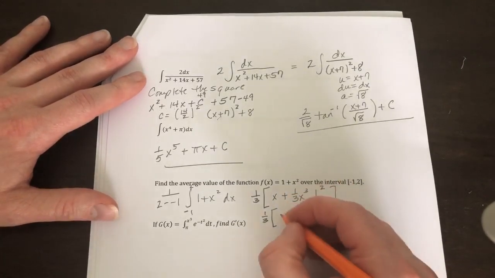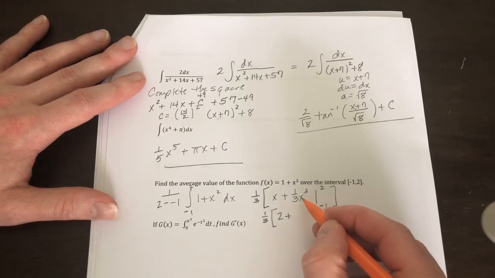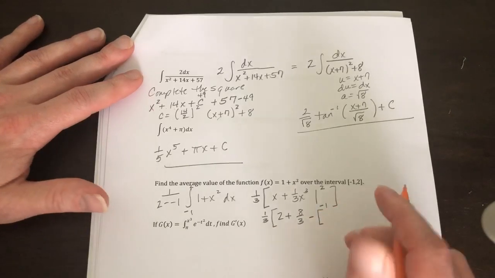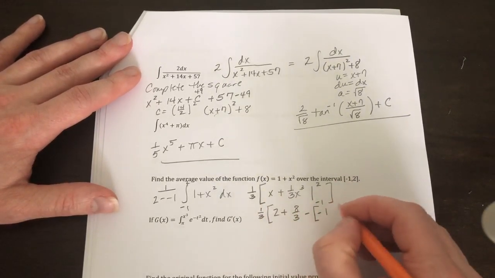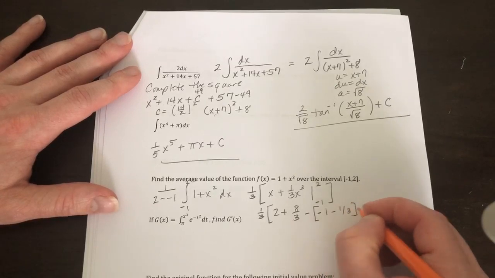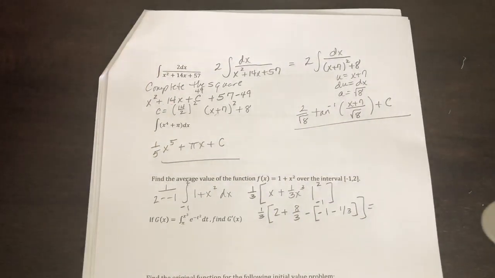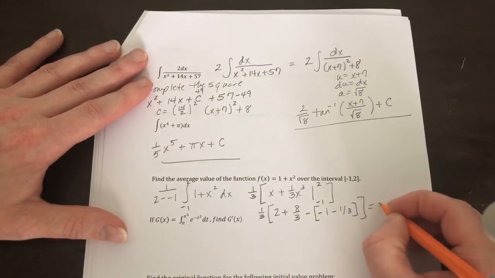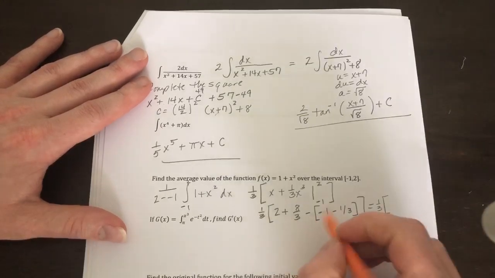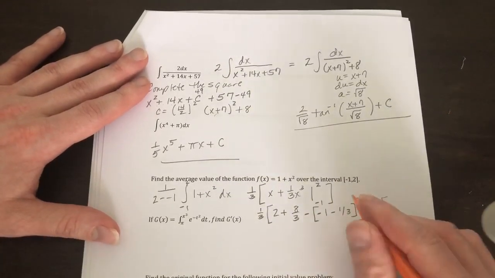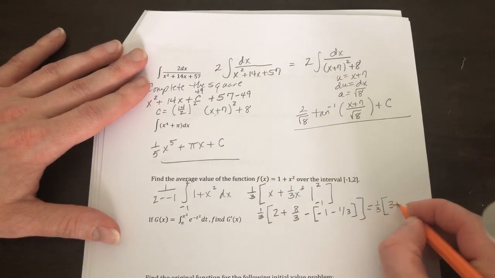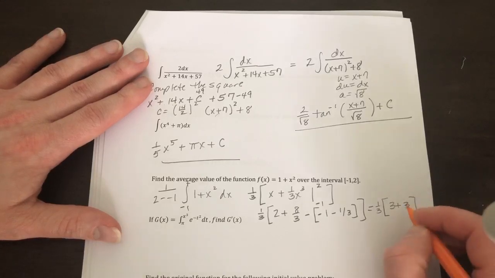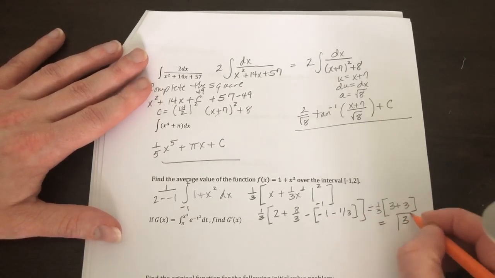Okay, so plug in a 2. So we get 2 plus 2 cubed, 8, divided by 3 is 8/3. Minus, plug in a negative 1, minus 1/3. So we should get, distribute your negative out, so it's plus 1/3. So this becomes plus plus, so it's 2 plus, and then 8/3 plus 1/3 is 9/3, which is 3. So your average value should be 3.